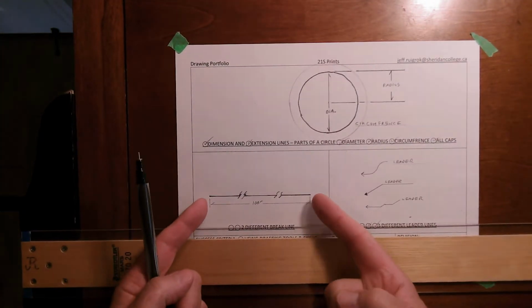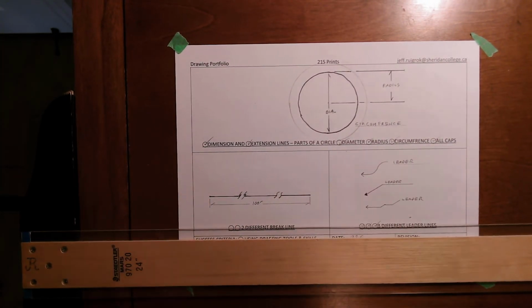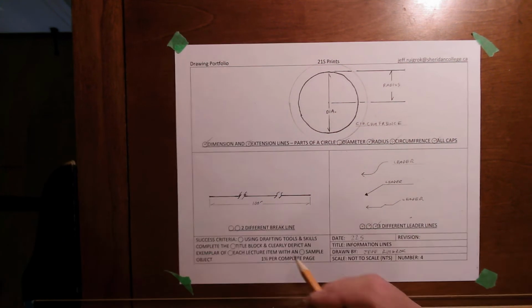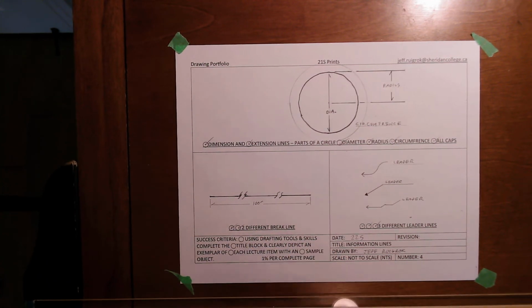And now I have a piece of pipe that's 100 feet long drawn right on this little tiny piece of paper, simply because I put a break line in it. Obviously, if the line only needs to be 3 inches, that would fit in there, so I wouldn't use it.